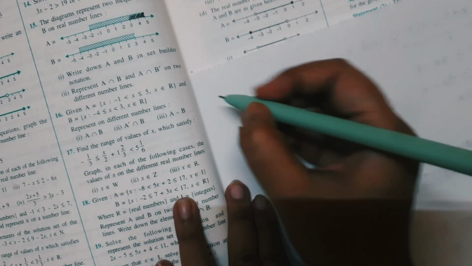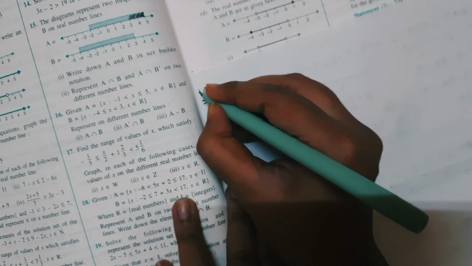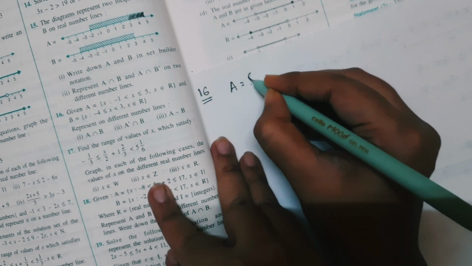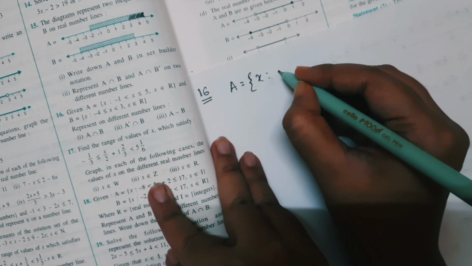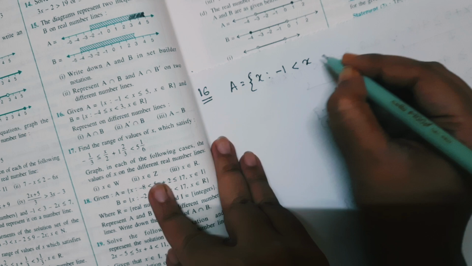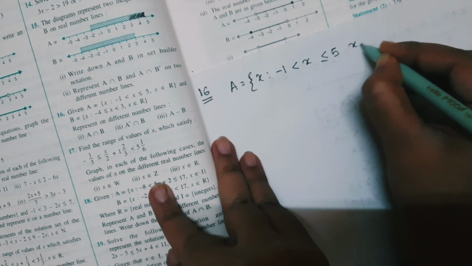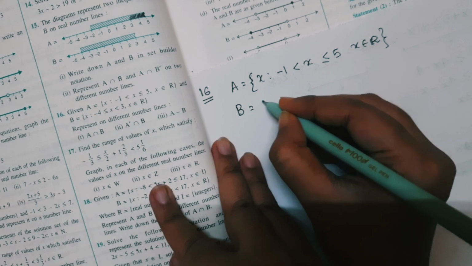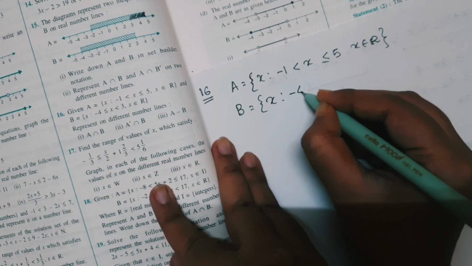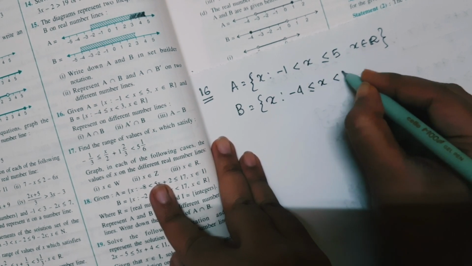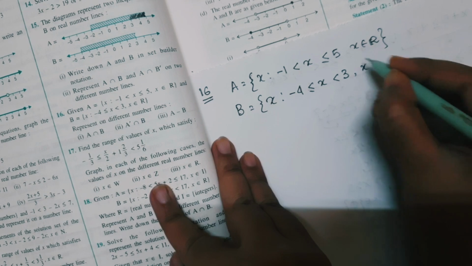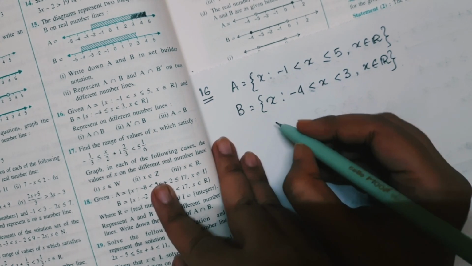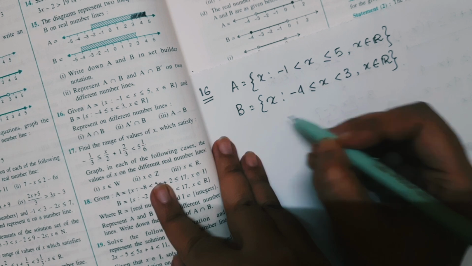Question number 16. See, there are two regions. A is x such that minus 1 less than x less than or equal to 5, x belongs to R, and B is x such that minus 4 is less than or equal to x less than 3 and x belongs to R.